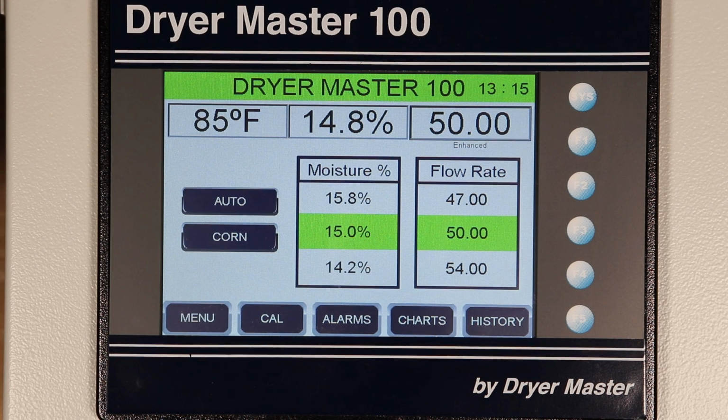So in state logic control, it's important that the operator has a pretty good idea of how their dryer functions on a normal day. And it works best with dryers that are shorter residence time because it's basically a form of feedback control, and with dryers where there's not a huge amount of inlet variation.